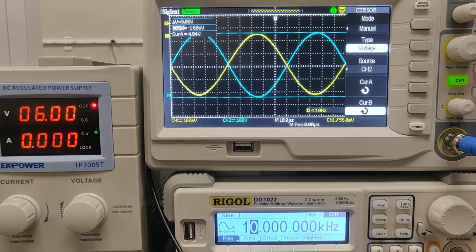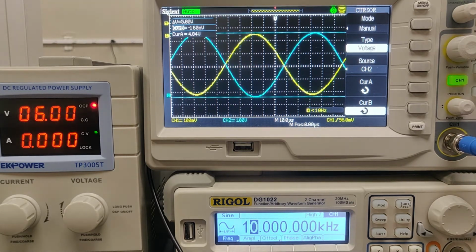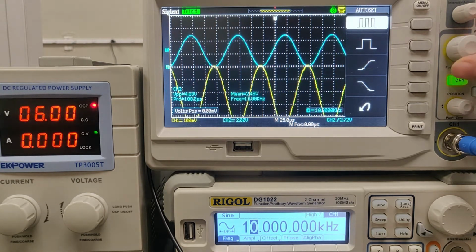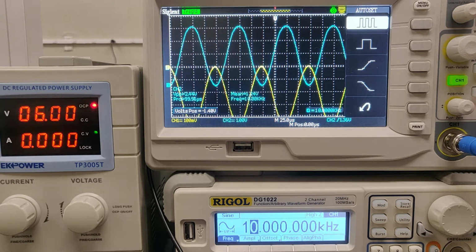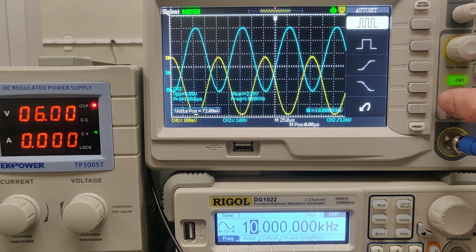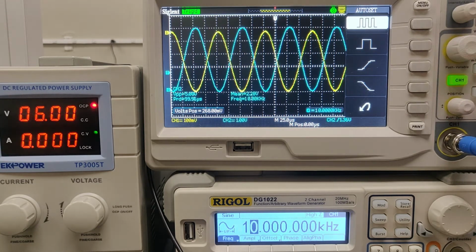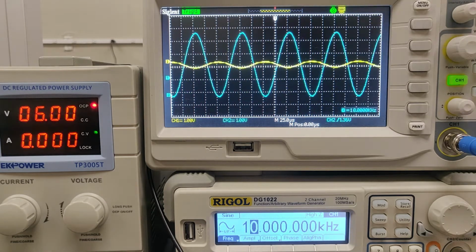Well, I can auto it to get rid of the cursor, but now I have to adjust slightly to make everything nice and pretty. Okay. Oh, but it says to have the same division. So the two signals now are at the same scale.